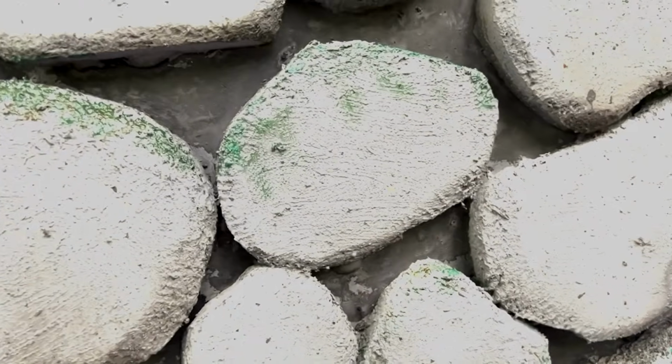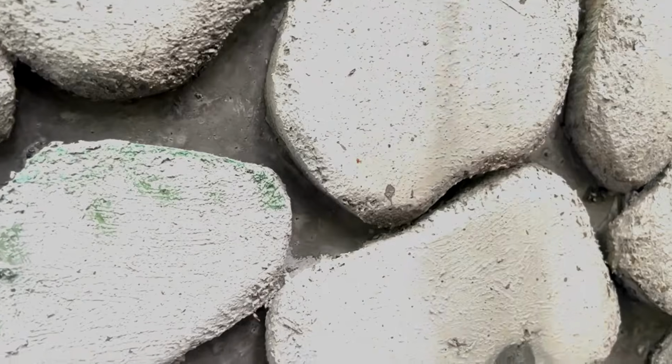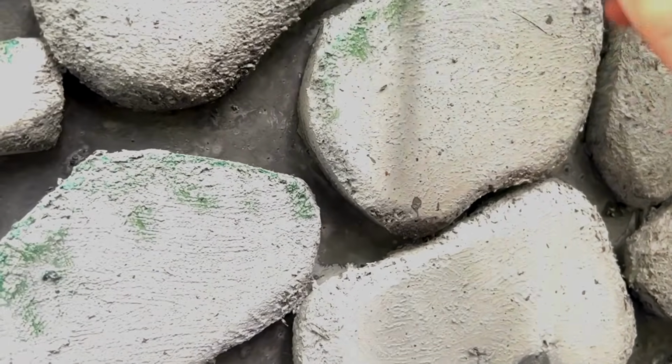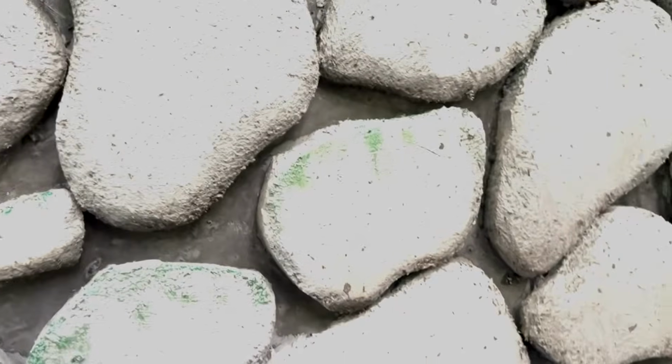And then I would also go around the edges of some of the rocks, whether it be the top edge or the bottom edge, or even both, with some of the green and brown mixture as well, just to give it, like I said, more of that dingy, dirty, dungeon type look.